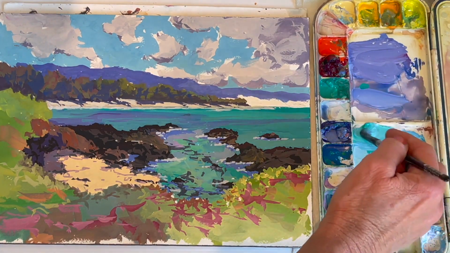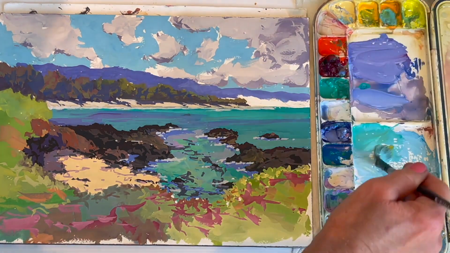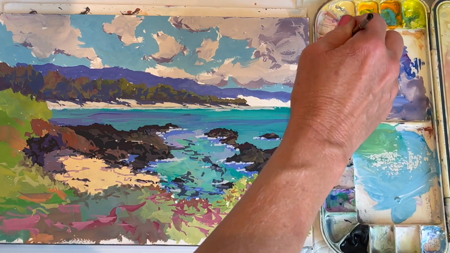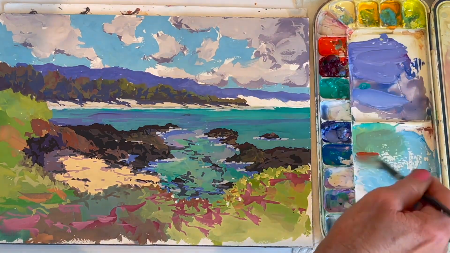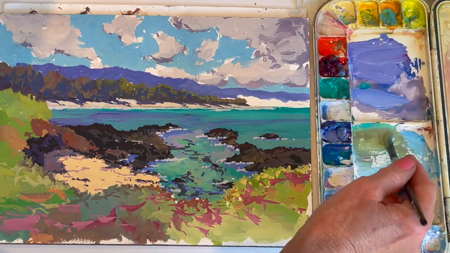Now in front of these mountains, there's some green hills. So I'm going to use turquoise green, deep yellow, and Naples yellow. And of course I'm going to add some vermilion because I have to tone it down because it's a distant green.